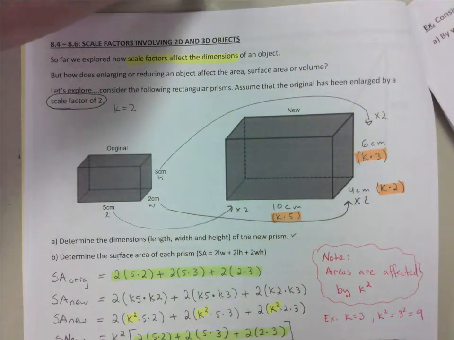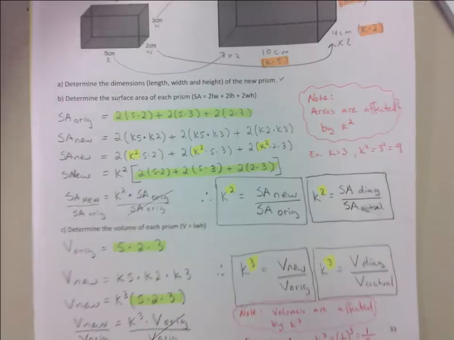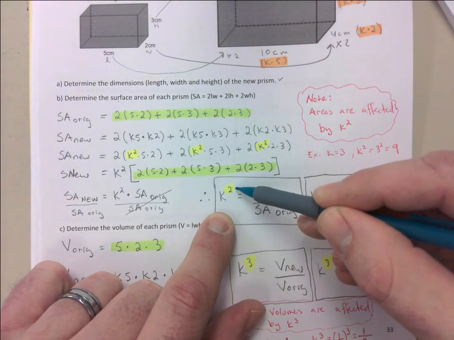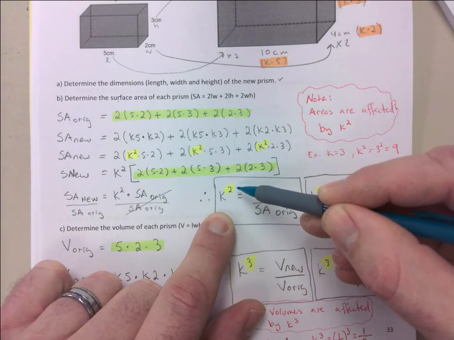They're affected by what? When you're talking areas, they're going to be affected by k squared. Make sure you follow along, okay?